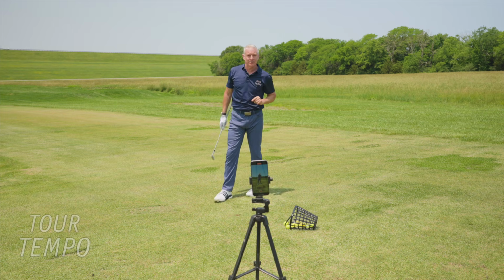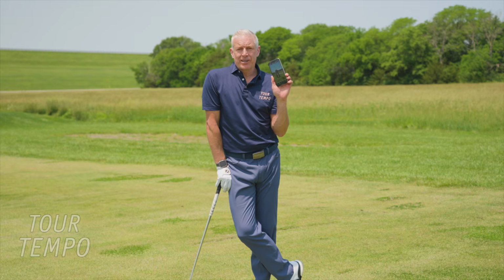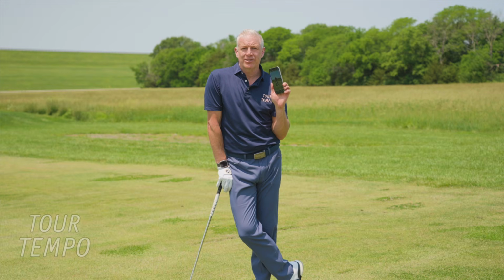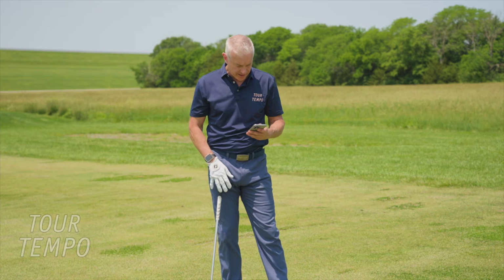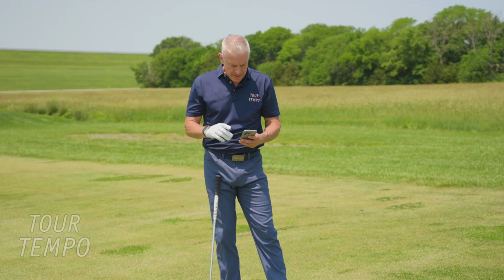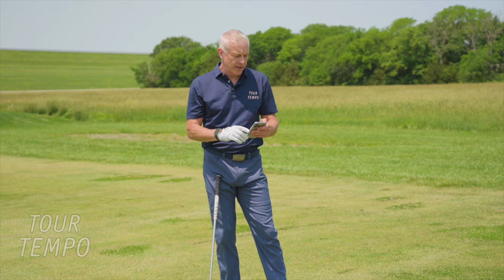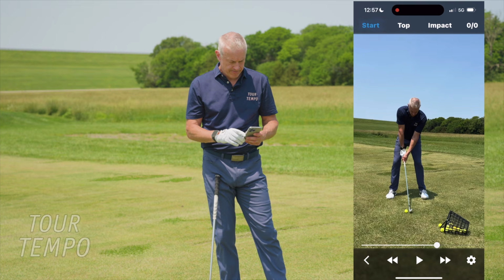Beautiful shot. Let's see what my tempo was. So what I'm doing is I'm bringing my swing up to where I'm about to start the swing. For me, it's usually pretty easy because I have that trigger. Right when my club head moves away, in the upper left-hand corner, I press start, then hit the play button.